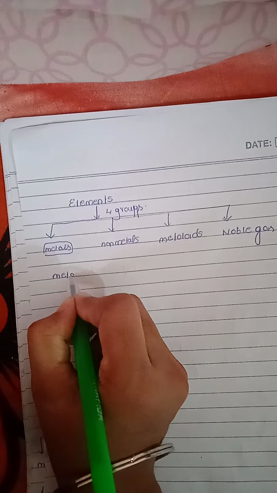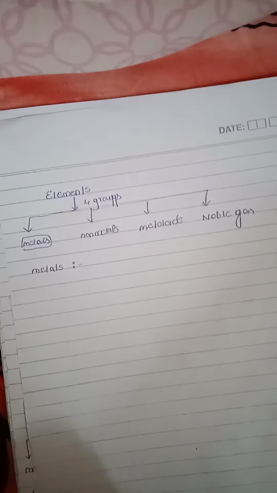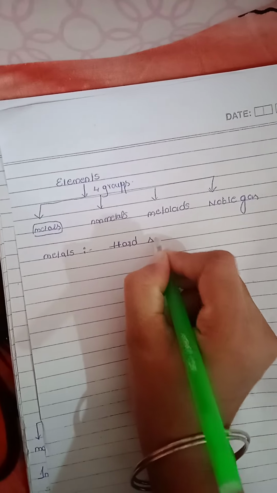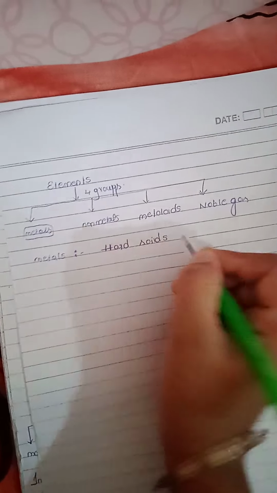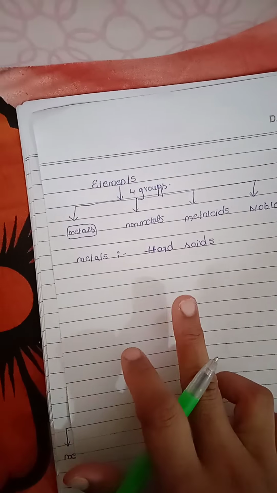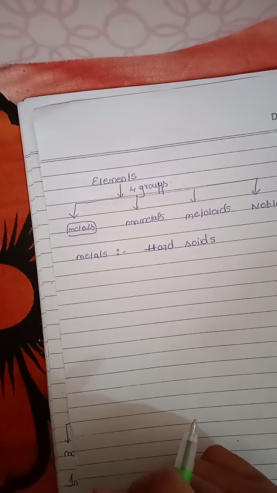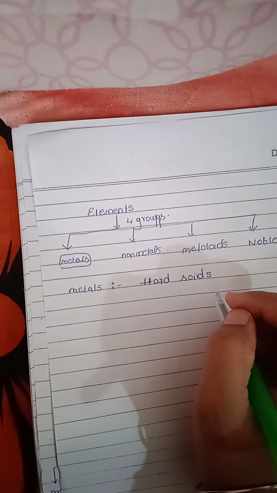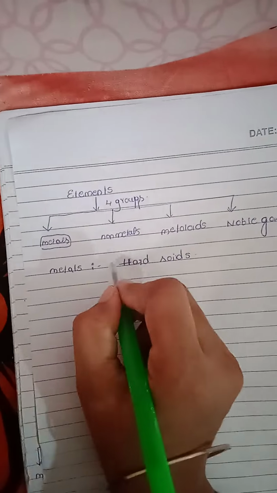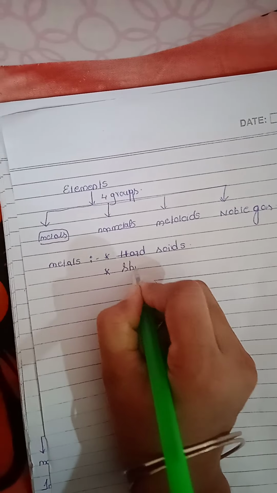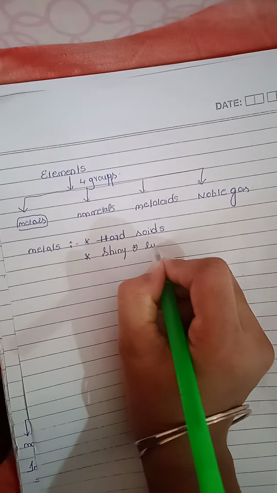Okay? Metals. What are metals? First, these are hard solids. Metals are hard solids. We'll discuss how. Metals are shiny or lustrous, you can say.